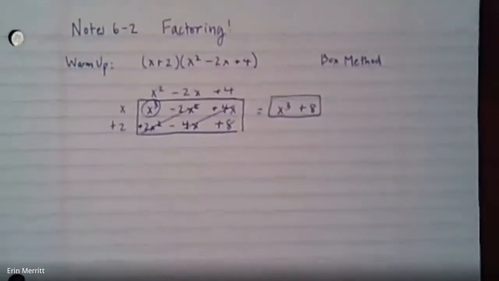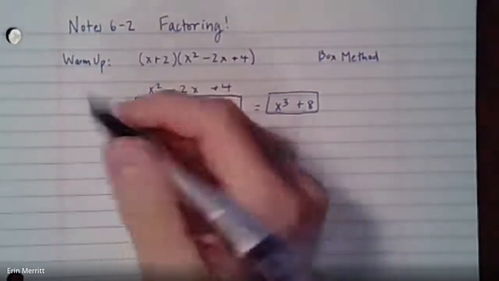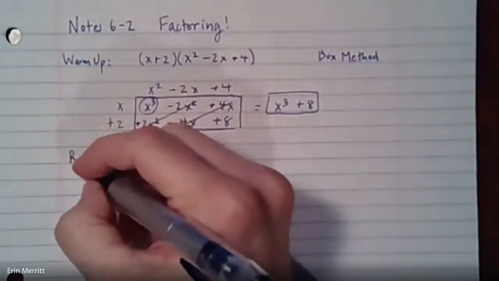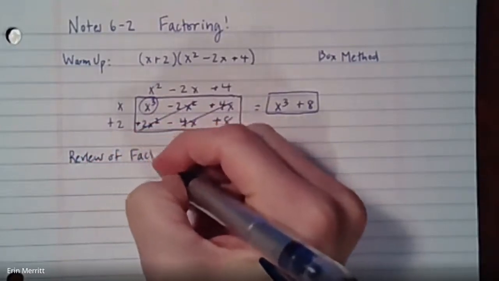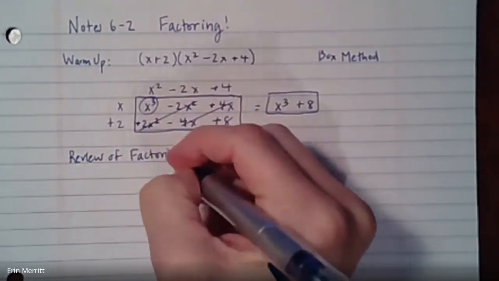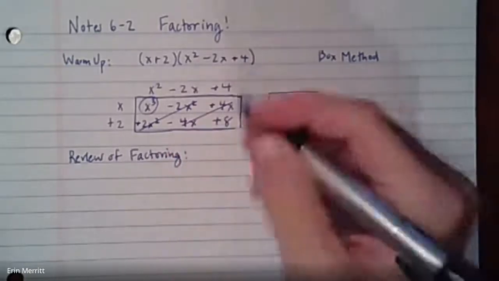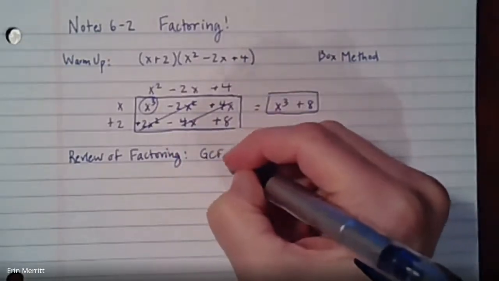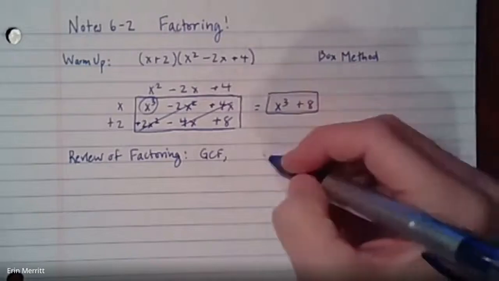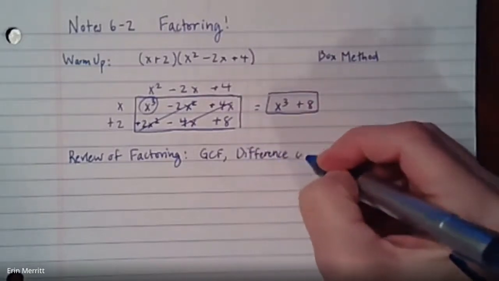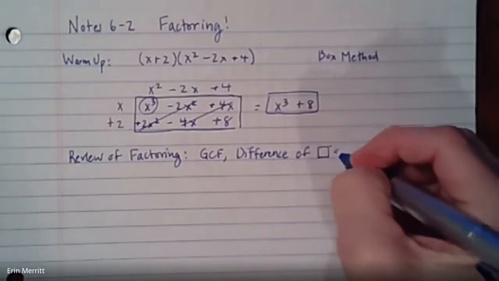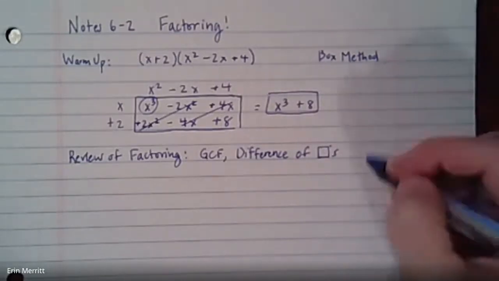All right, now let's talk about what are some of the factoring methods that you should know going into today. Well, GCF, we said, is what you always look for first, so greatest common factor. Difference of perfect squares, and I tend to just draw it with a little square there.